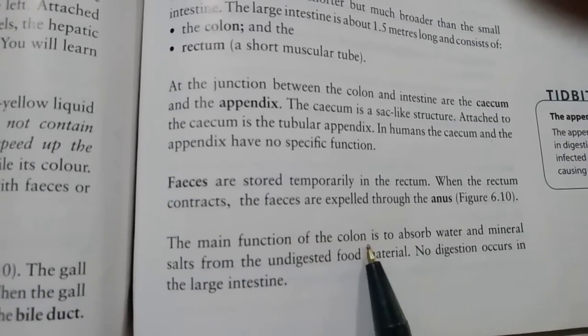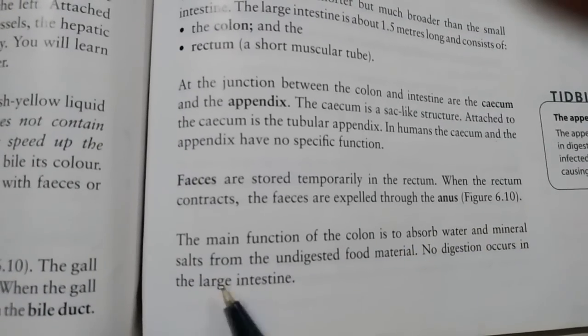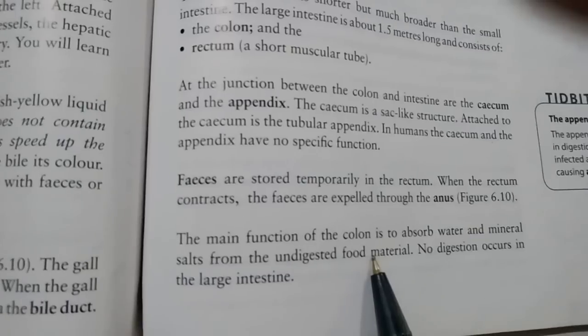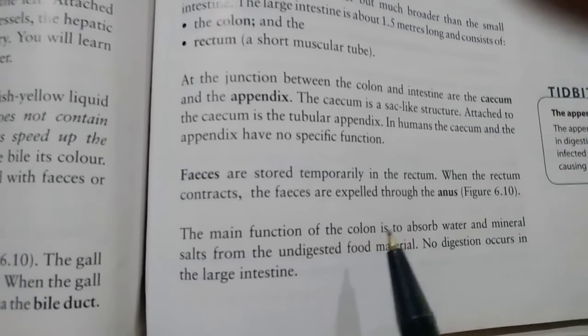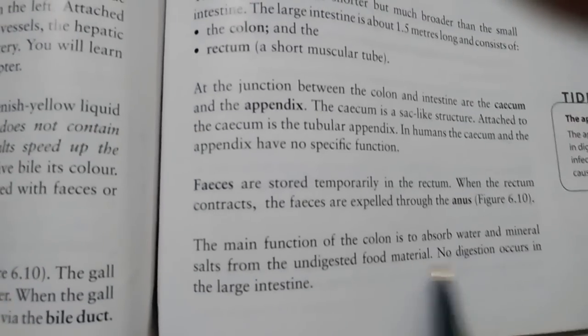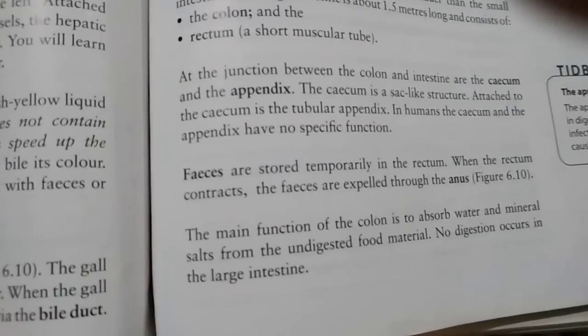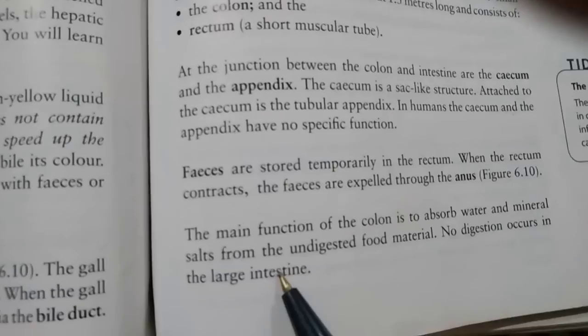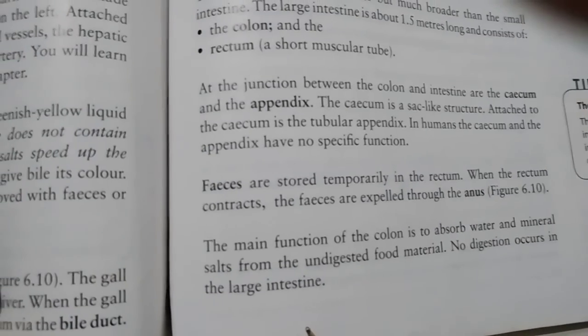The main function of the colon is to absorb water and mineral salts from the undigested food material. No digestion occurs in the large intestine. All digestion and absorption take place in the small intestine.